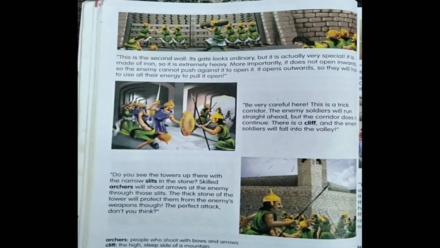Next, be very careful here. This is a trick corridor. The enemy soldiers will run straight ahead, but the corridor doesn't continue. There is a cliff and the enemy soldiers will fall into the valley. Do you see the towers up there with the narrow slits in the stone? Skilled archers will shoot arrows at the enemy through those slits. The thick stone of the tower will protect them from the enemy's weapons.